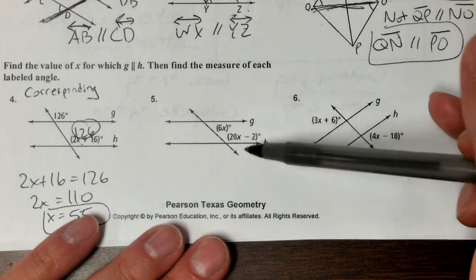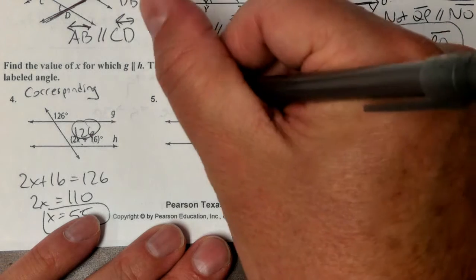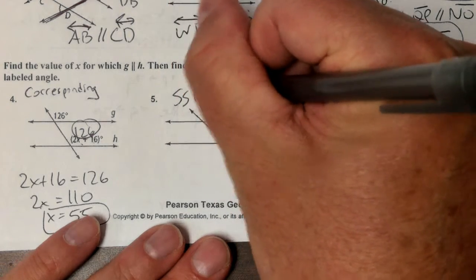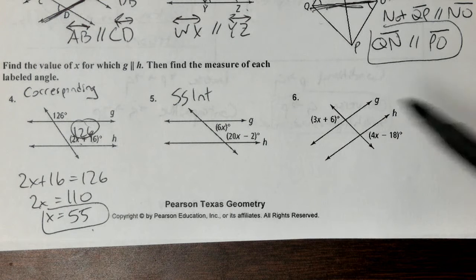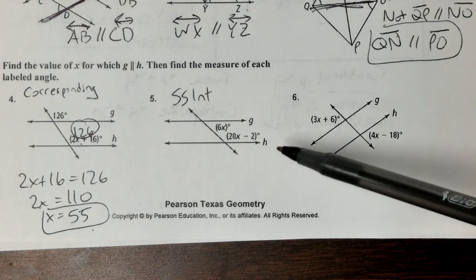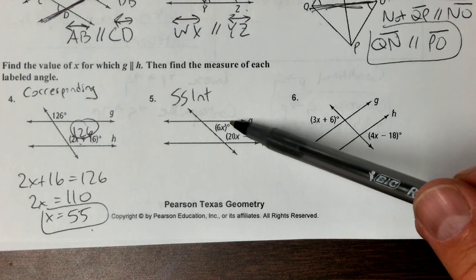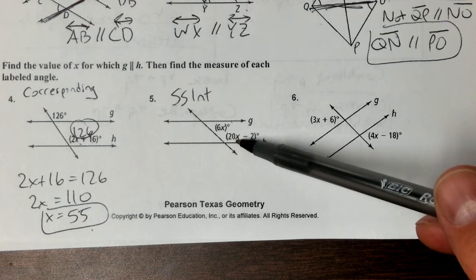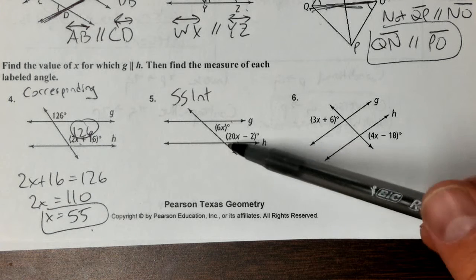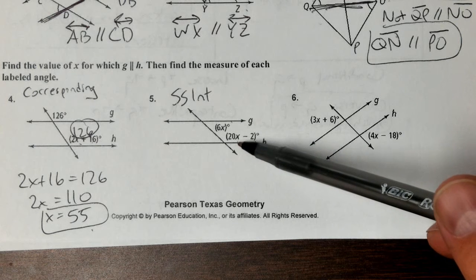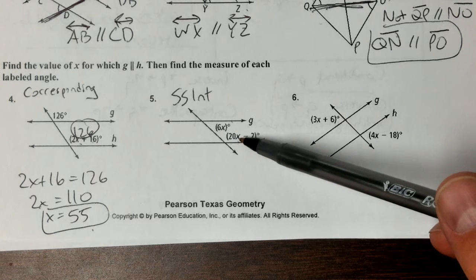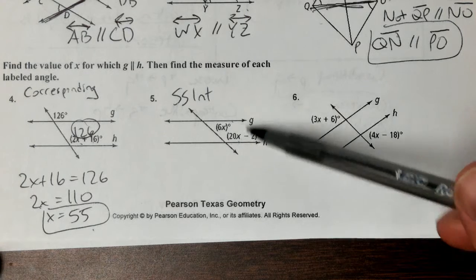This is your next type, which are same side interior. So we write SSint. Now, one easy way to remember that you don't set them equal is because if you're doing 6 times something and 20 times something, just minus 2, the 20x minus 2 is going to be much bigger. So don't set those equal.